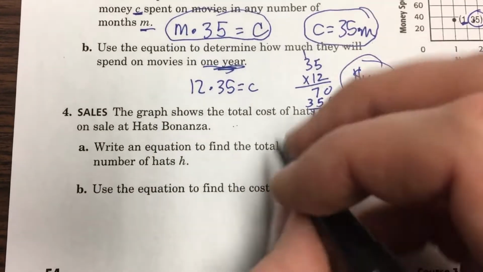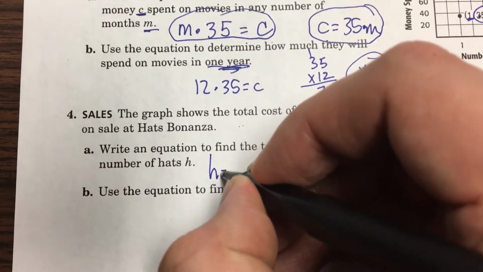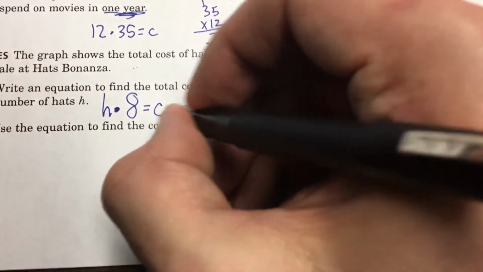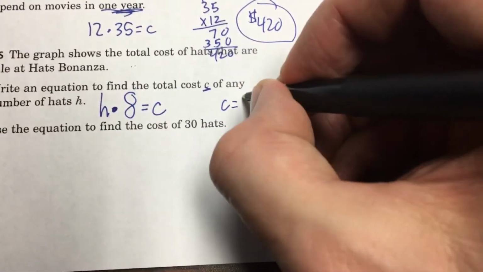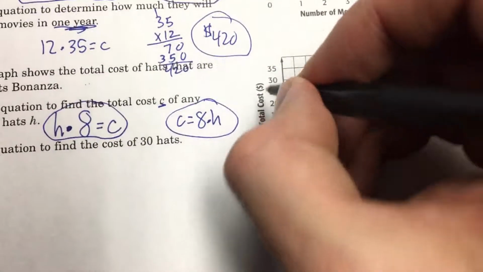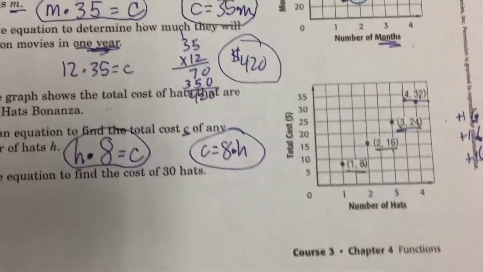So the cost is going to be the number of hats times 8 equals the cost. Or if you think that looks weird and you want to go the other way, 8 times H. You really don't even need the dot in there. You could put C equals 8H. That would be fine. Either one of these is fine. $8 times the number of hats.